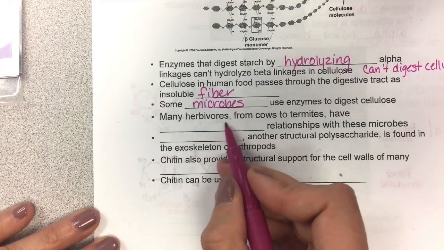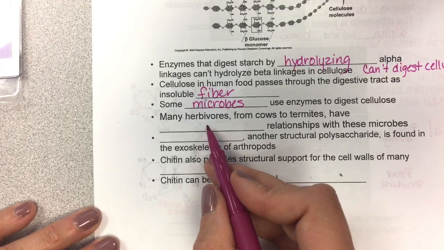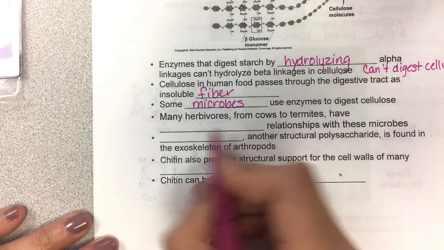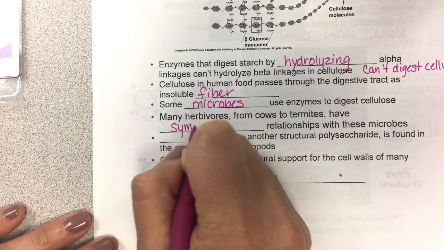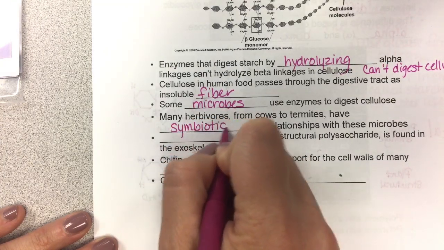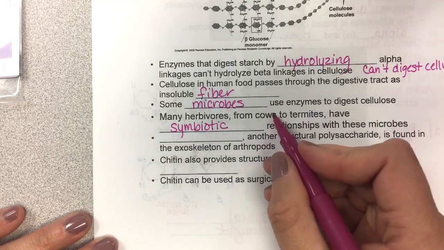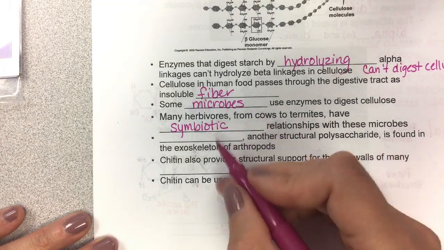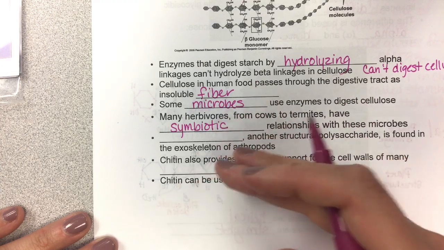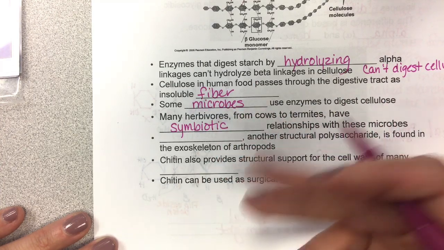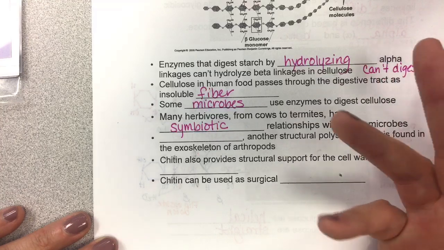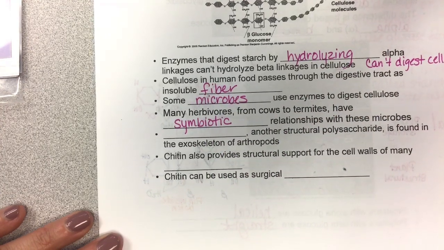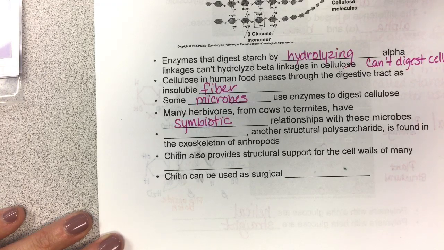And many herbivores eat plants, so from cows to termites, have what are called symbiotic relationships with these microbes, meaning that they help one another. So the cows will have bacteria in their gut to help them break down the fiber, and then they provide a nice warm spot for the microbes to live, and so they both benefit from that relationship, and that's called a symbiotic relationship.